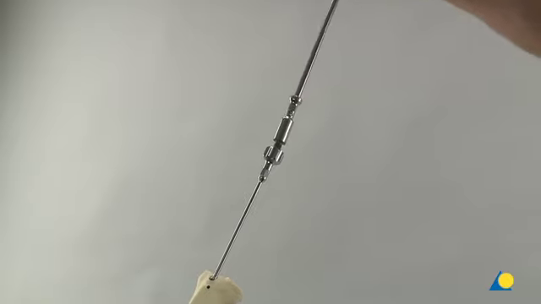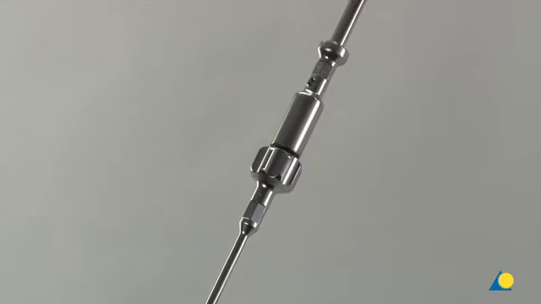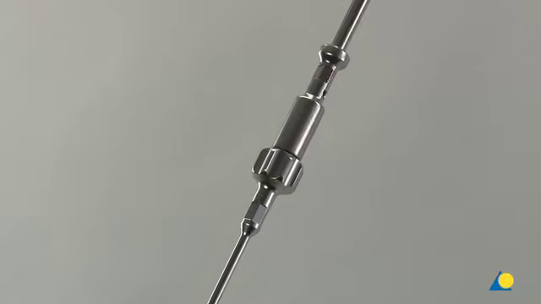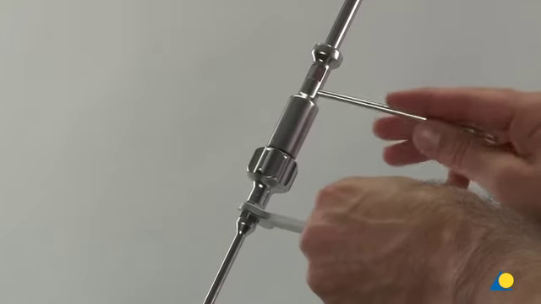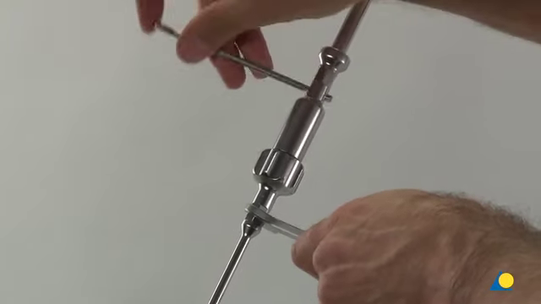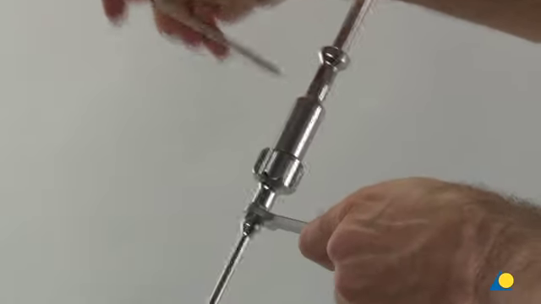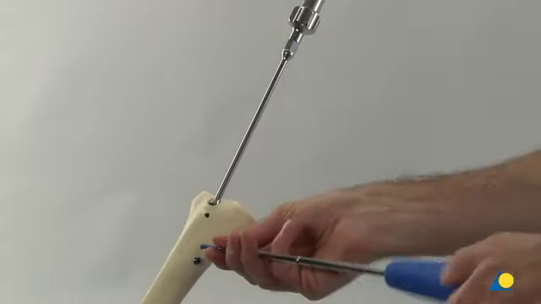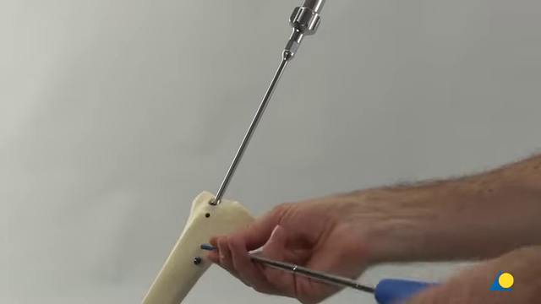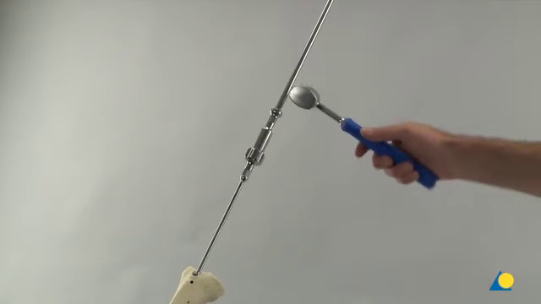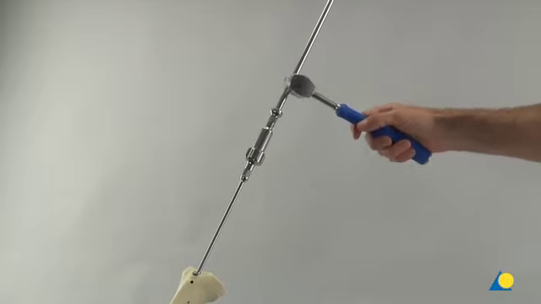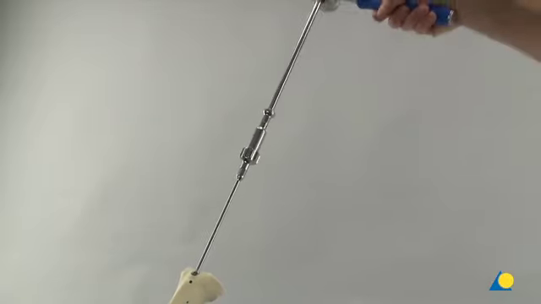The hammer guide is attached to the extraction screw and tightened with the pin wrench. The T25 star drive screwdriver is used to remove the locking screws. The combined hammer is attached to the hammer guide, and the nail is extracted with gentle blows using the backslap technique.